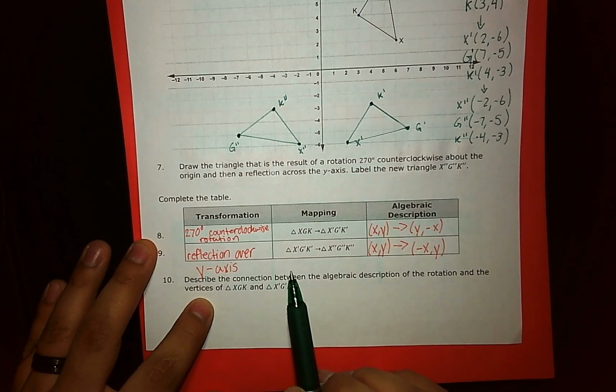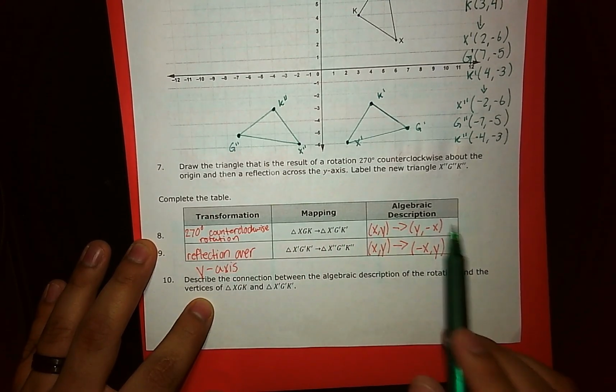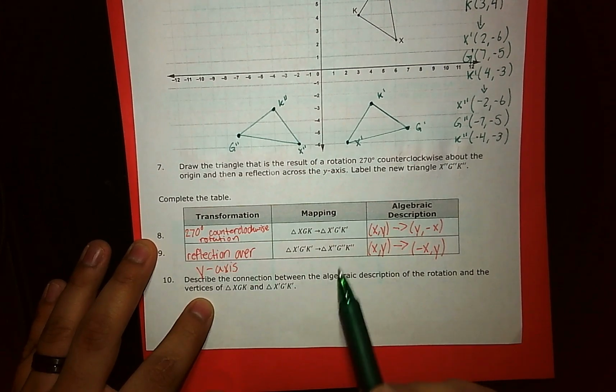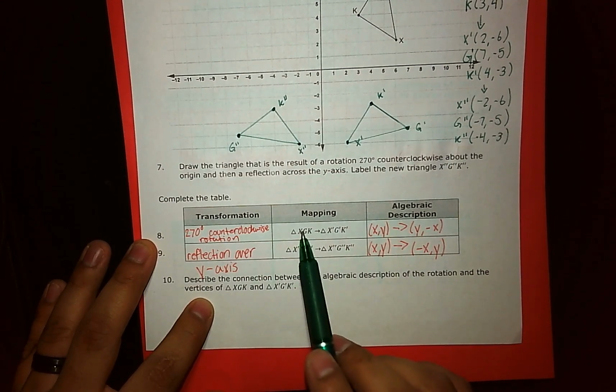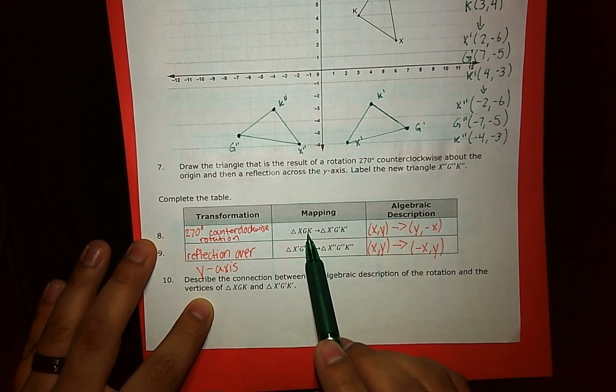What connection does these vertices of x, g, k have with this?